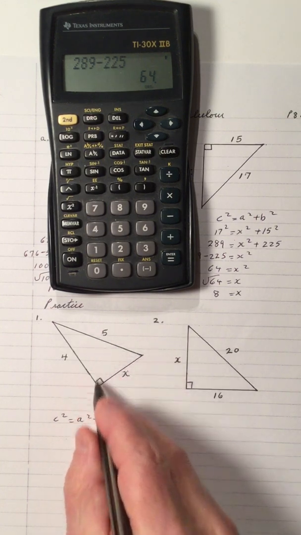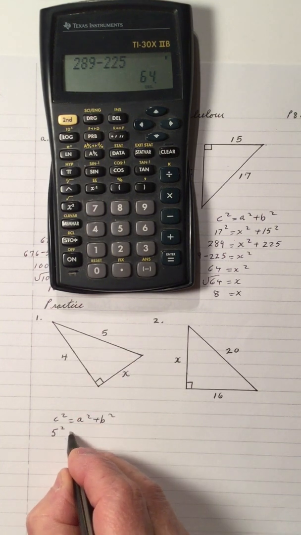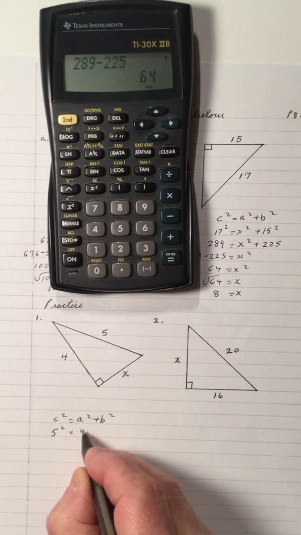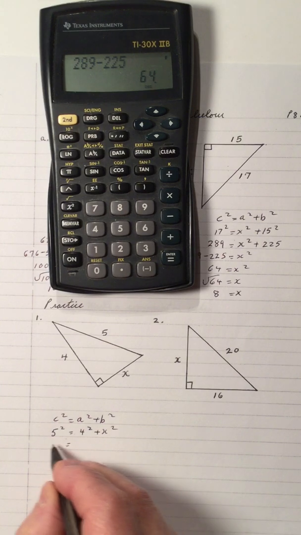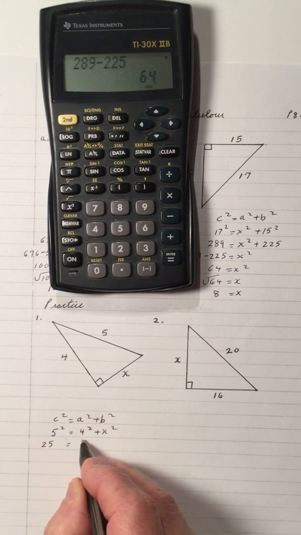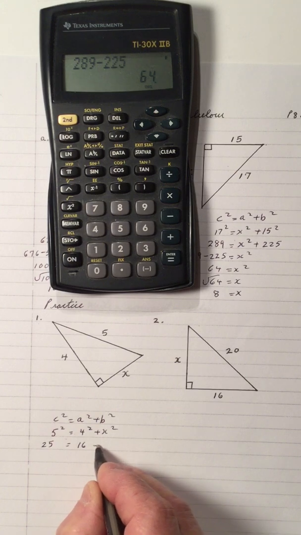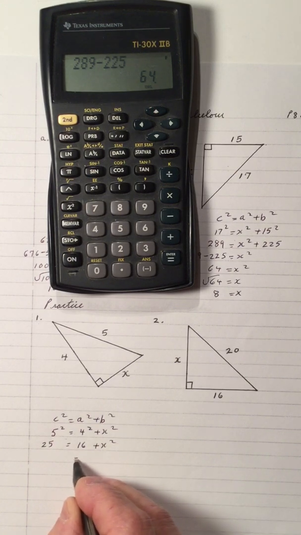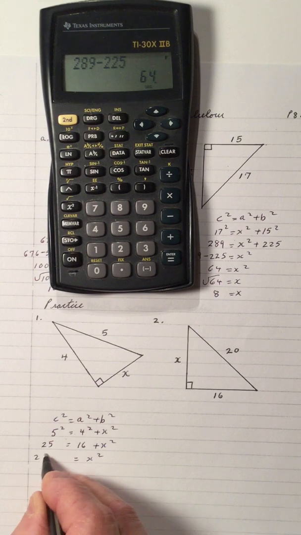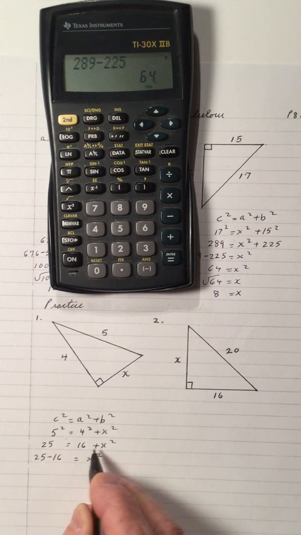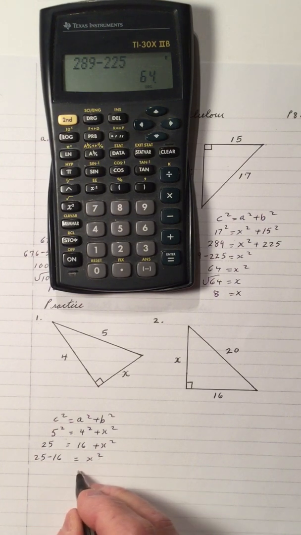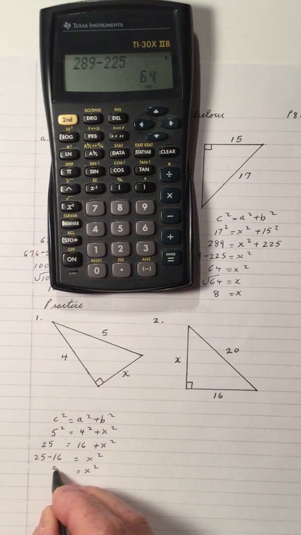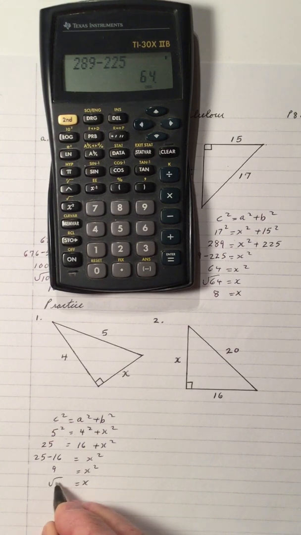The hypotenuse in this case, opposite the right angle, is 5. 5 goes in place of c. 4 and x are a and b. 5 squared is 25, 4 squared is 4 times 4 is 16, x squared. And x squared is equal to 25 minus 16. Notice 16 and 9 make 25, so 25 minus 16 is x squared. X squared is 9, x is equal to the root of 9, x is equal to 3.